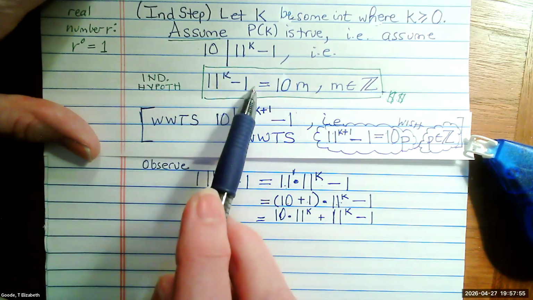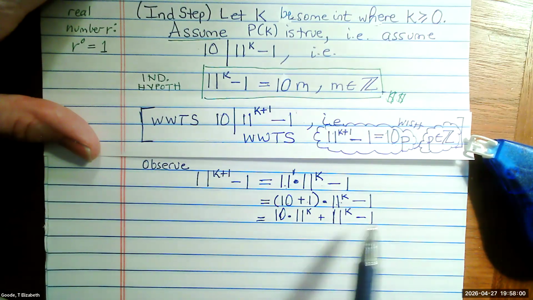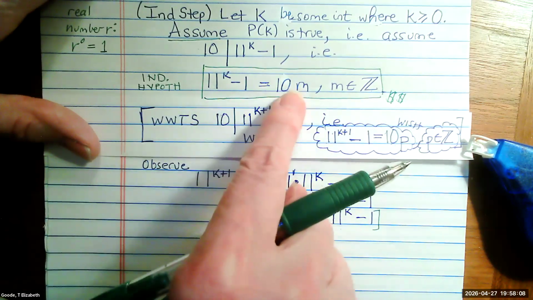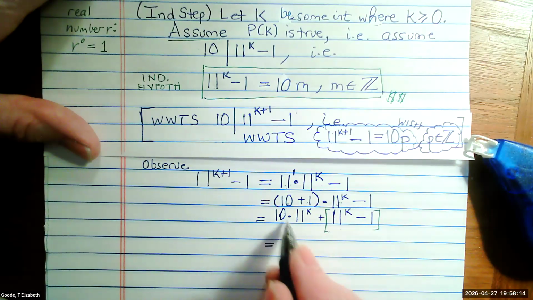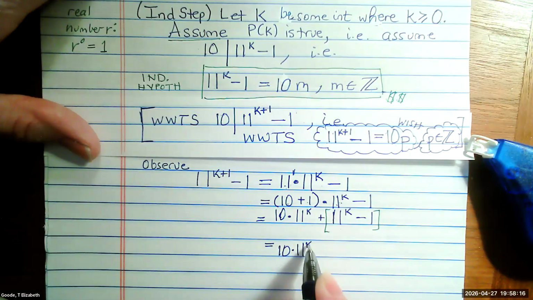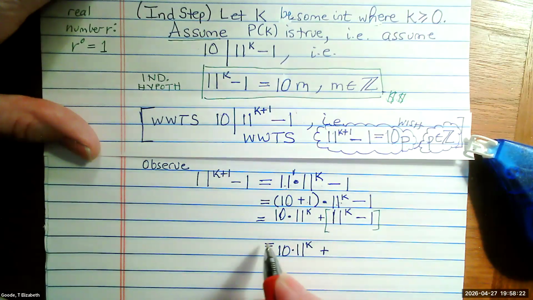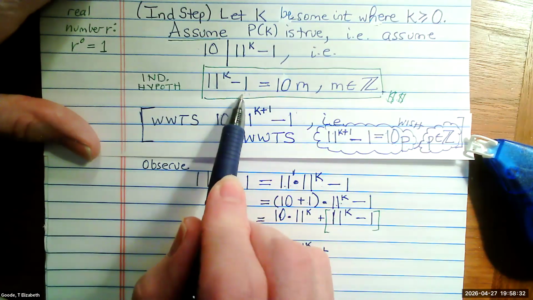Our inductive hypothesis was an 11 to the k minus 1. Now we see that here, see? So I can put green brackets around this to indicate this is going to let us do the inductive step. The 10 times 11 to the k can just come down. But we can make the substitution, which is when we say by induction. The reason we say by induction is because we're getting ready to use our inductive hypothesis.